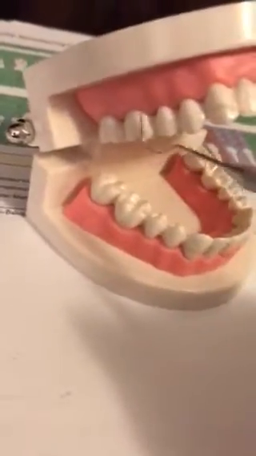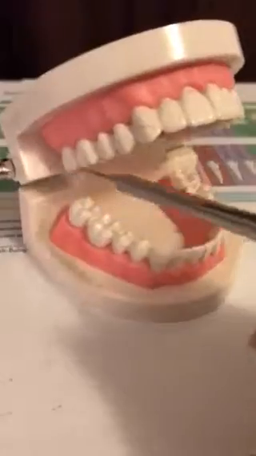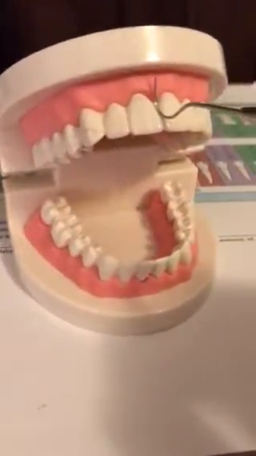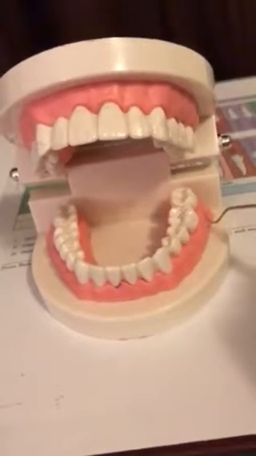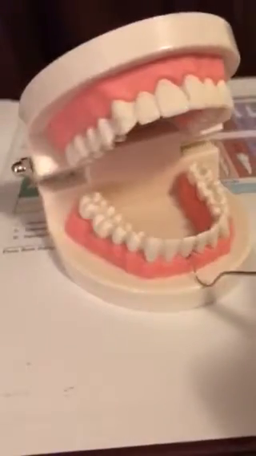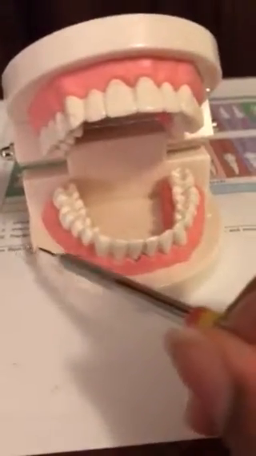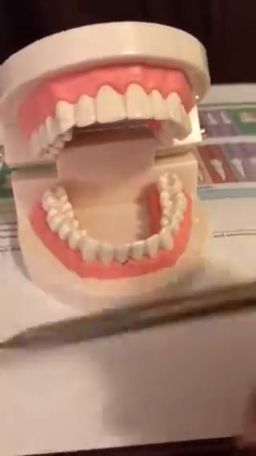Then you want to come with 2, 3, 4, 5, 6, 7, 8, 1 through 8, 9 through 16, drop down 17 to 24, 25 through 32. Those are going to make up the 4 quadrants of the mouth.